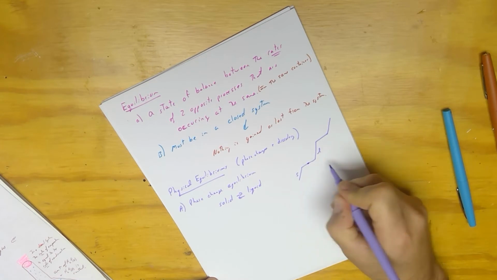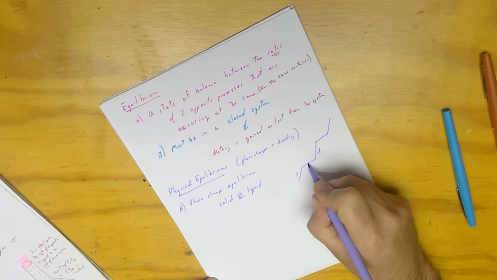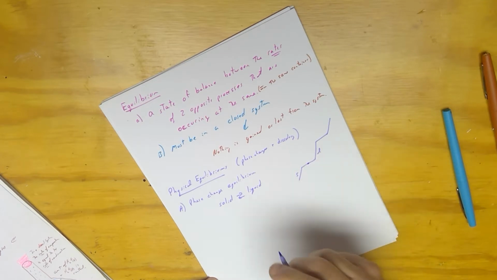So if we're right here, all right, we have solid and we have liquid. If we add heat, okay, more of this is going to melt. But if we take heat away, more of it's going to freeze. So this is actually at an equilibrium.